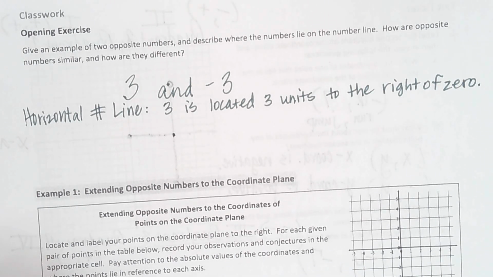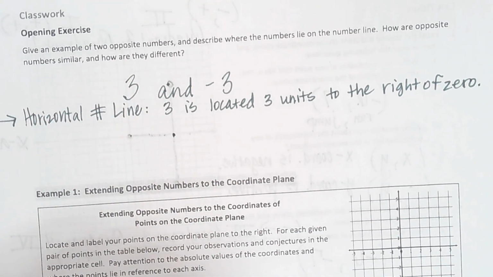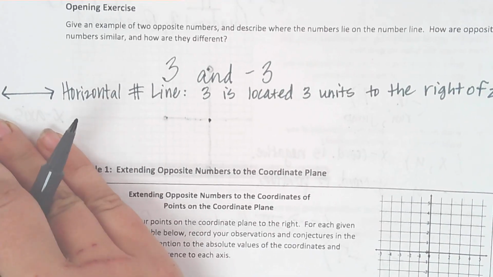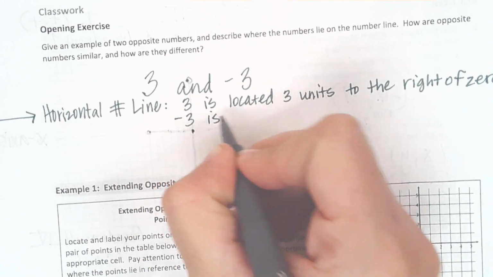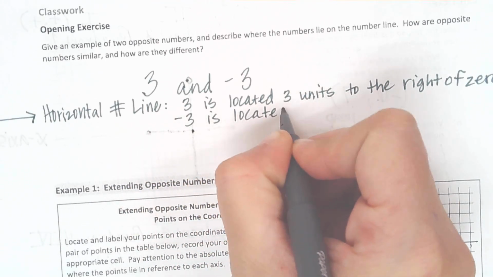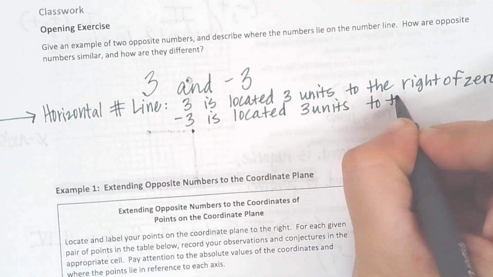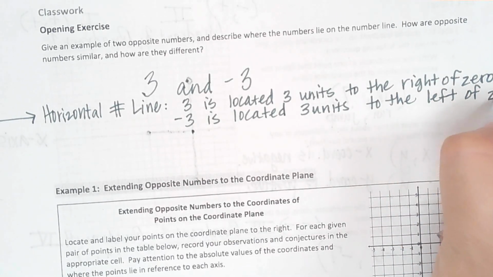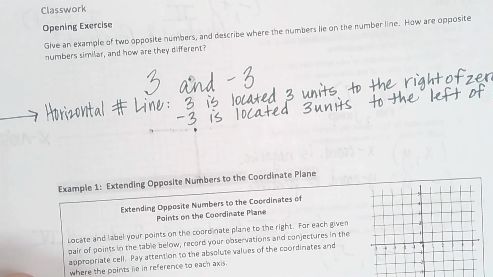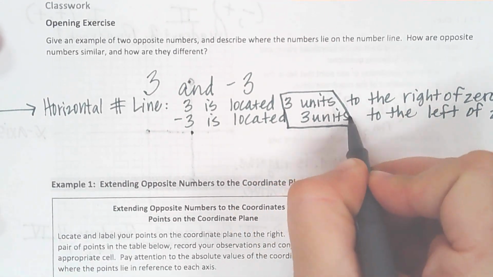Okay. And again, this is a horizontal number line. Am I done describing 3 and -3? No, I still have to describe what? Okay, so now -3 is located 3 units to the left. You see why you need to know your left and your right? So they are opposite to each other, but they have this in common right here.